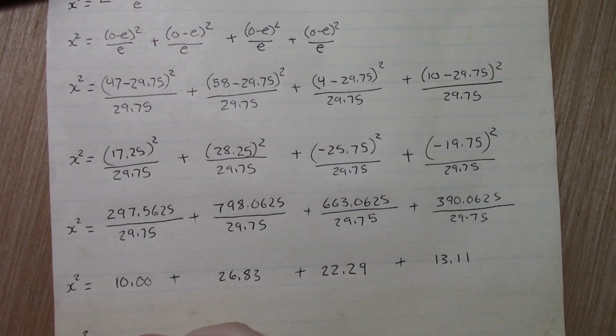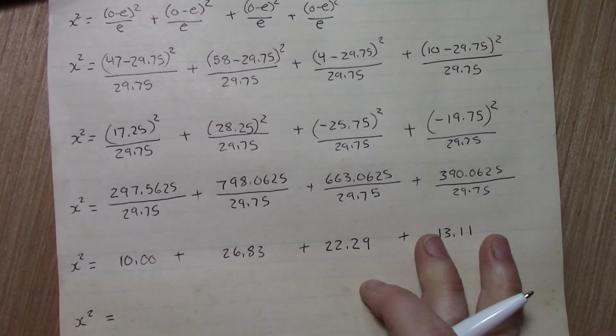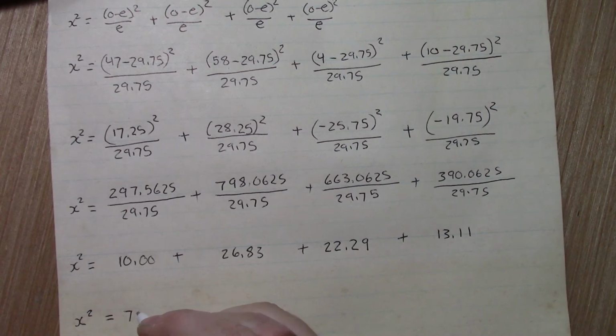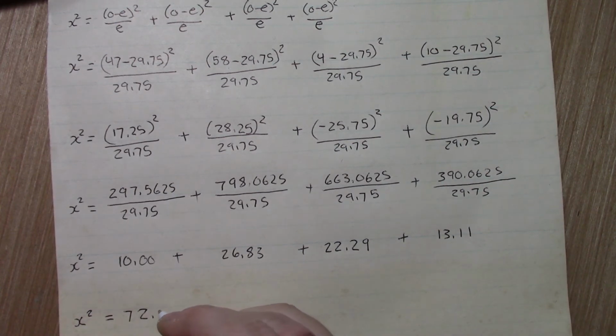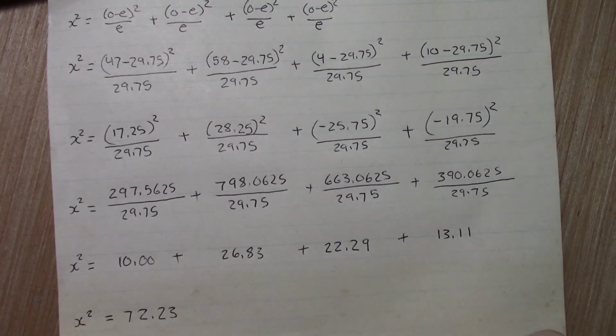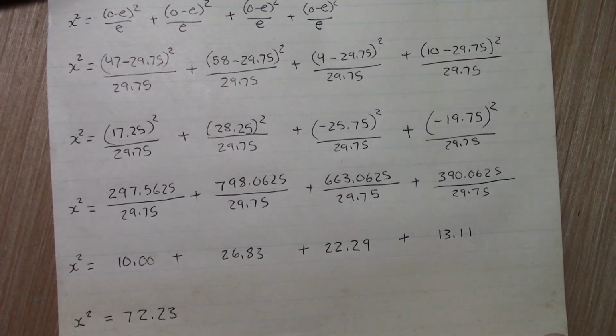So chi-squared equals 72.23. Now, I'm not a mathematician. I don't do significant digits. I'm more interested in you guys learning how this process works than getting stuck up on small mathematical rules. Your math teacher will make sure you do those right. But for today, this is just figuring out how to do the math.